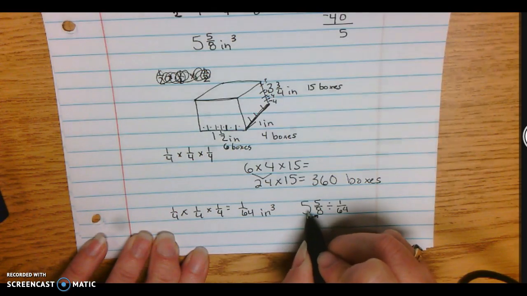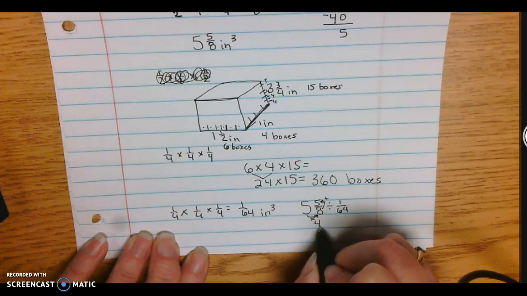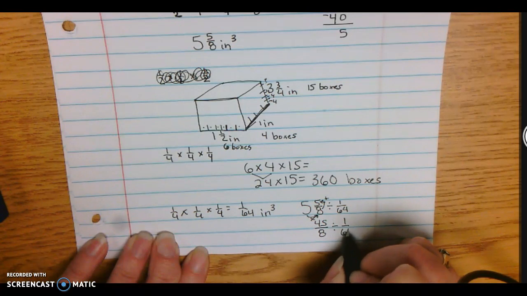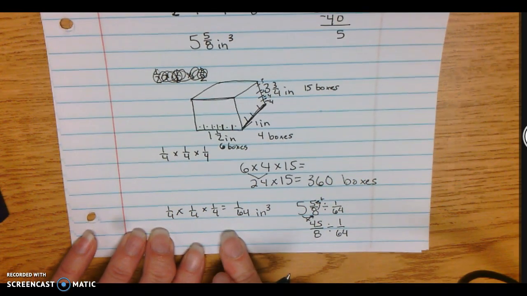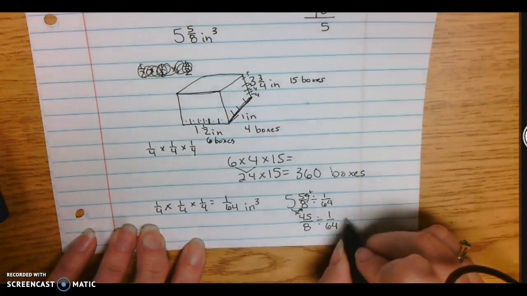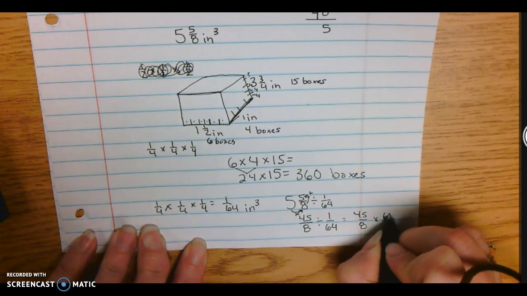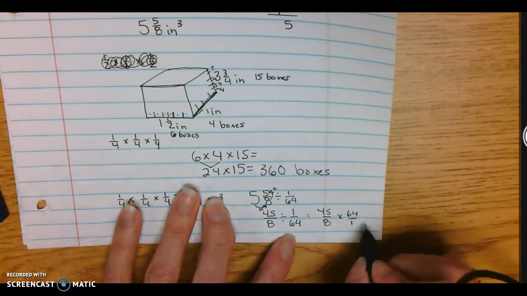So we'll change this. 5 times 8 is 40, plus 5 is 45/8, divided by 1/64. Oh no, I need to divide fractions. Wait, please don't cry. Just flip the second fraction and multiply. So we have 45 times 64 over 8.